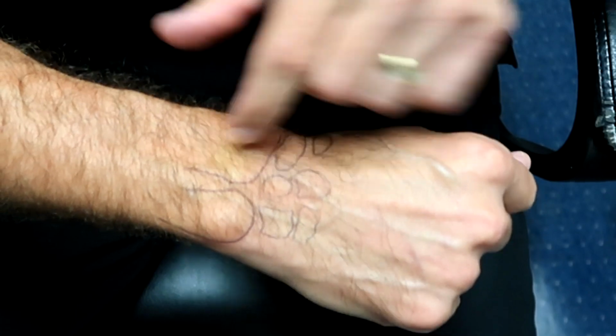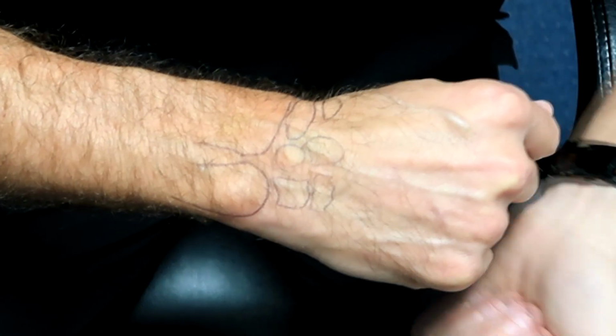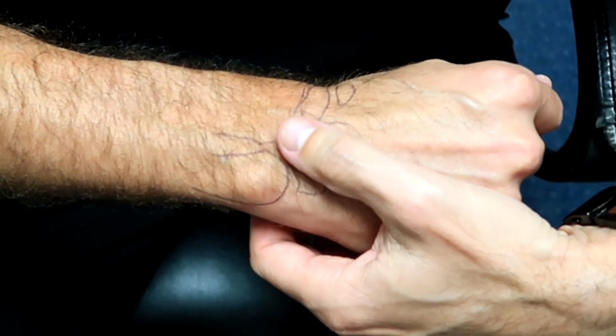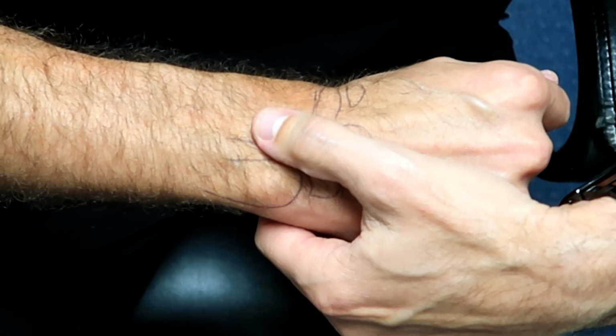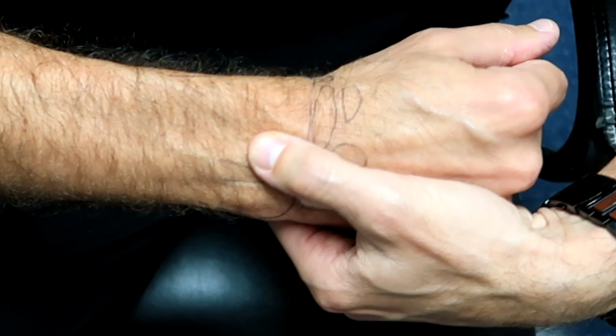And if you don't do it that way, if you just press downward, then it's not going to work. You have to traction it. Usually I'll grab the skin above the radius. Watch this now. You're going to traction the skin. You see how my skin is moving?